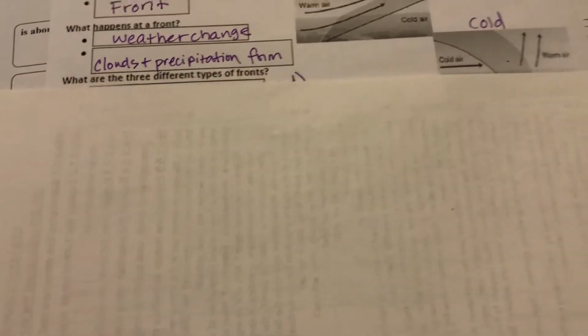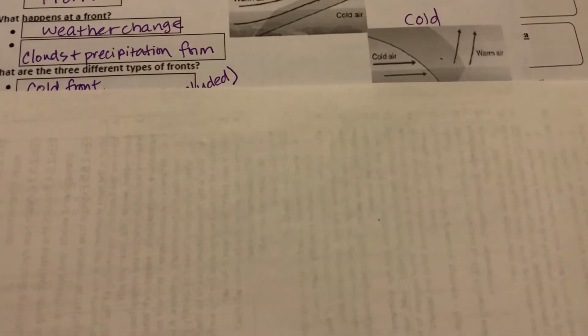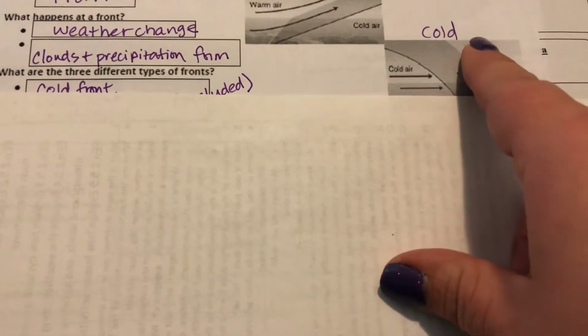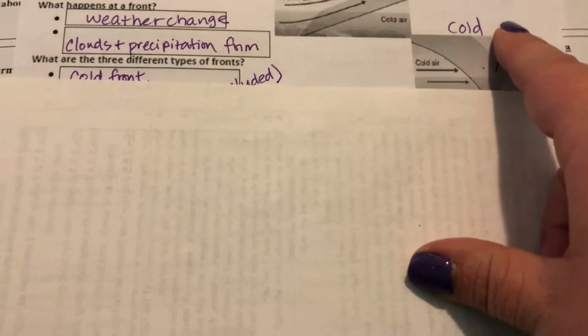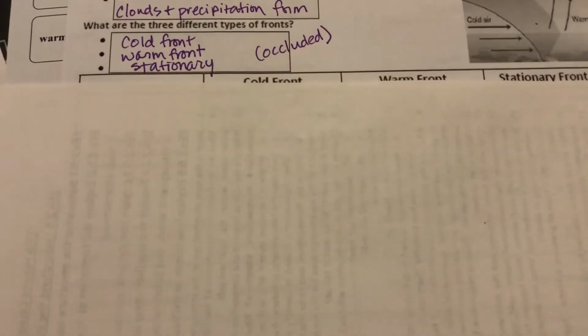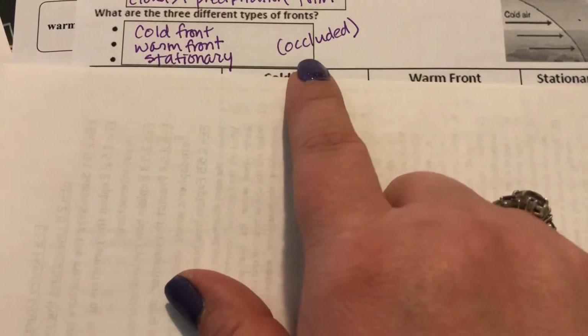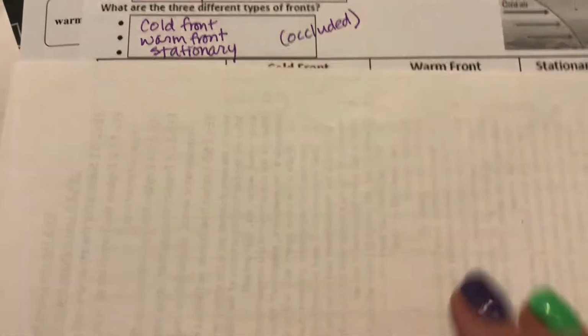And then there's what a cold front looks like, where the cold front is coming in and forcing the warm air up, and then normally you would see clouds right here, okay? There's three main types: cold front, warm front, stationary. However, there's another one called occluded.